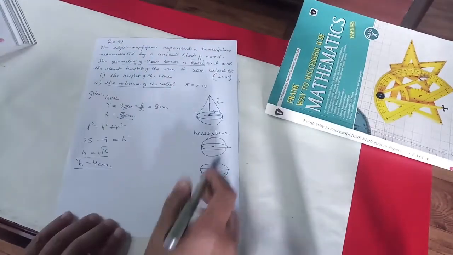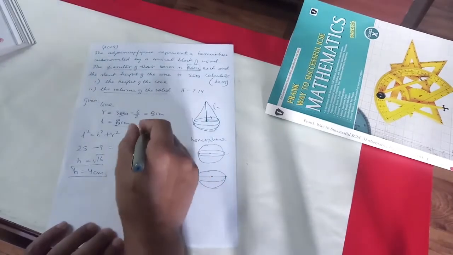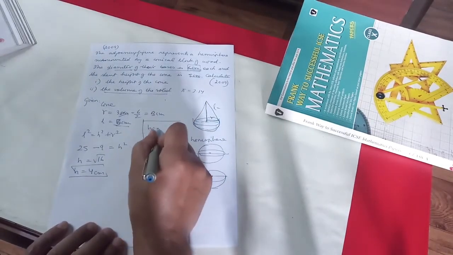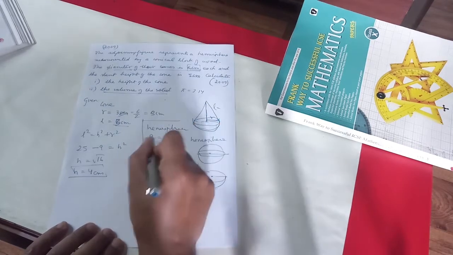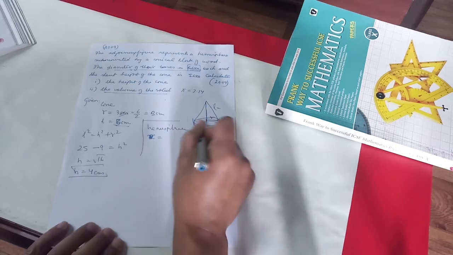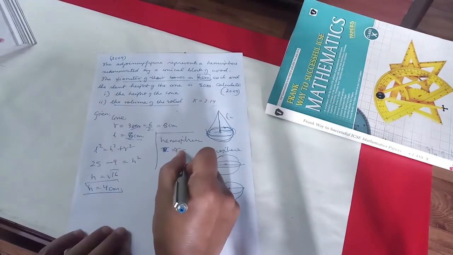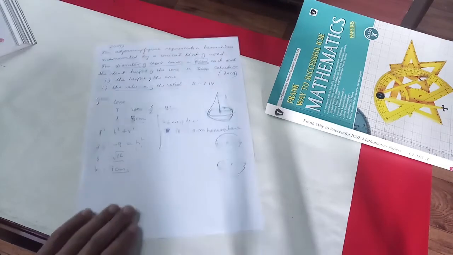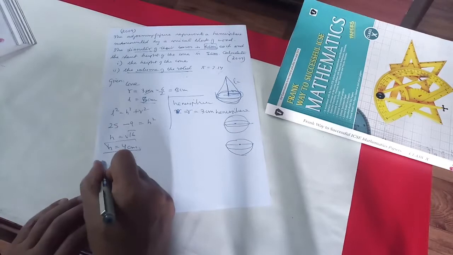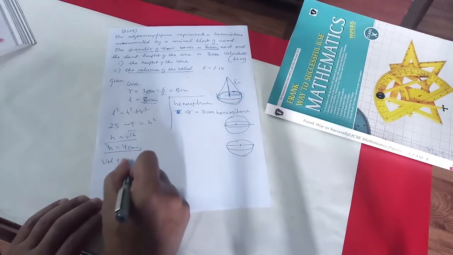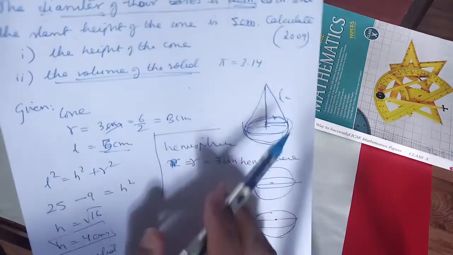Now the solid in the lower part or in the base is a hemisphere. For the hemisphere also the radius will be the same, r, because both are on the same base. So the radius for the hemisphere is also 3 cm. Now you have to find the volume of the solid. How many solids are there?